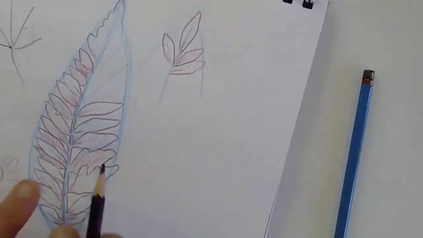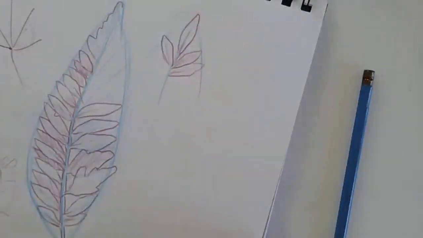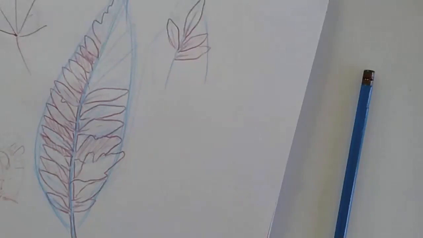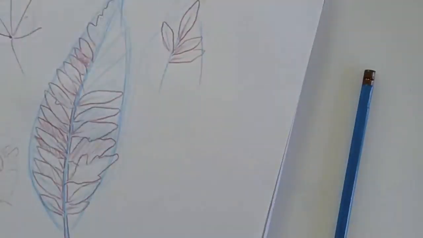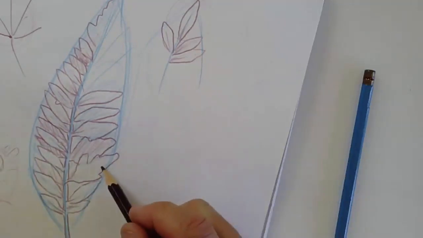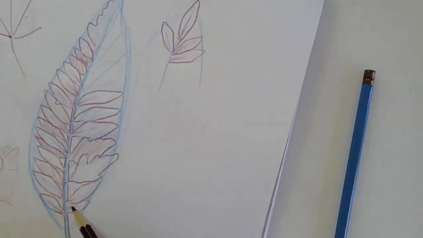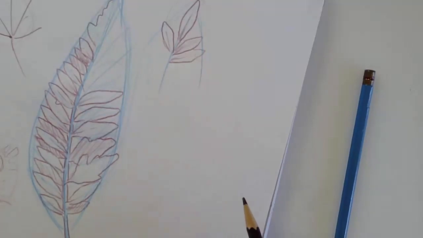Now, let's look at a palmately compound leaf. Actually, before we go on from this, this is if you're just looking straight down on the frond or on the leaf.